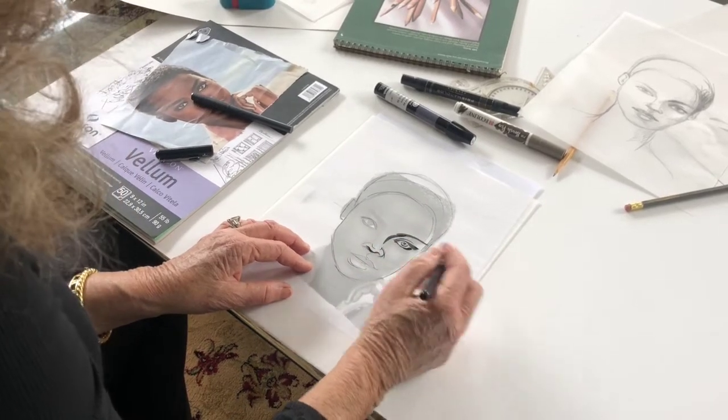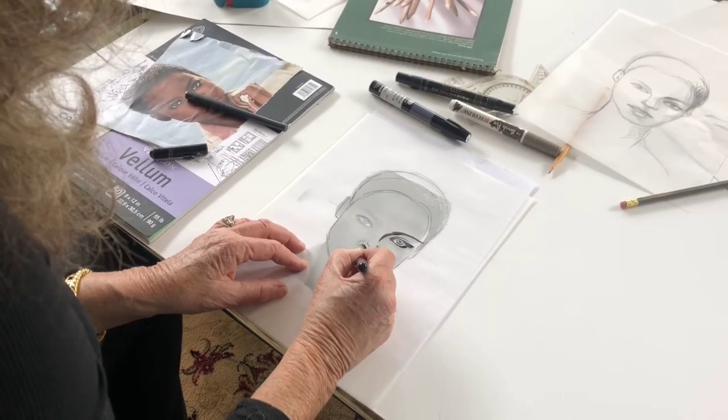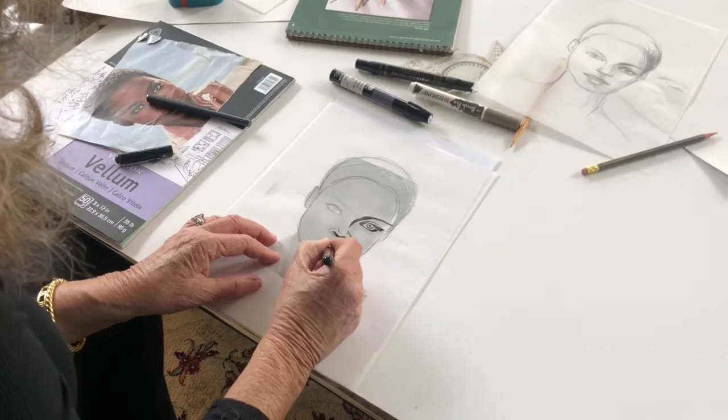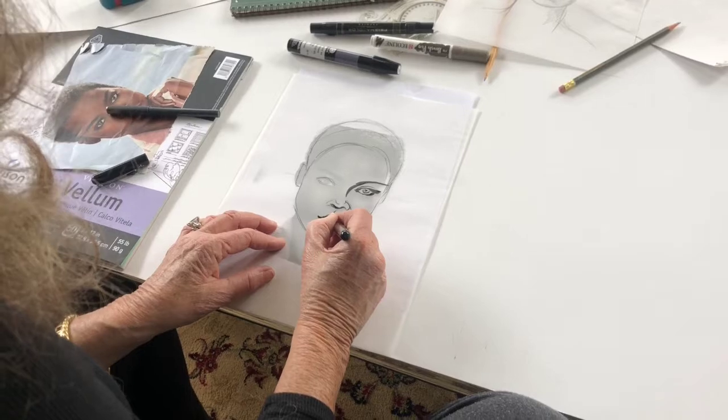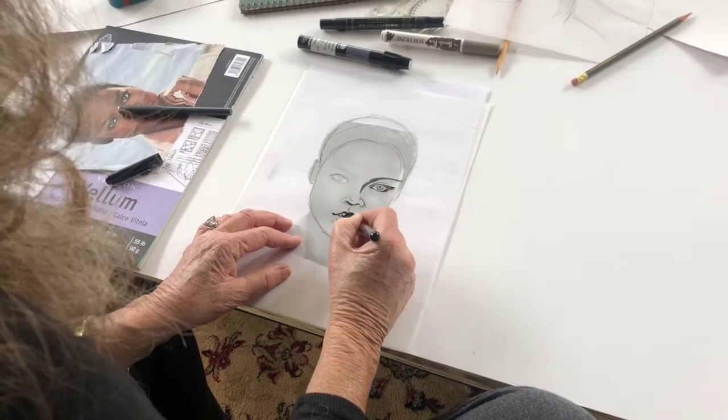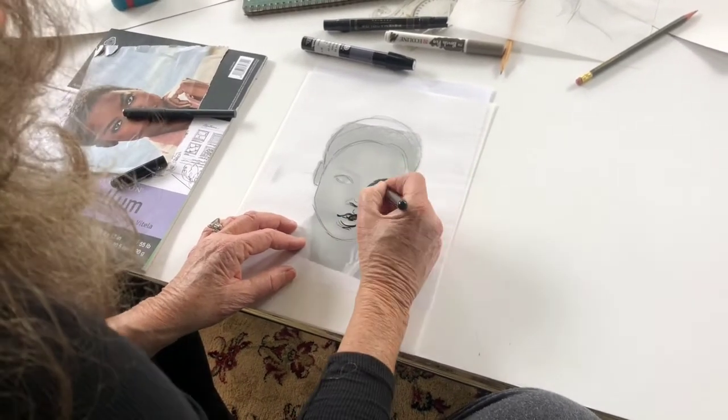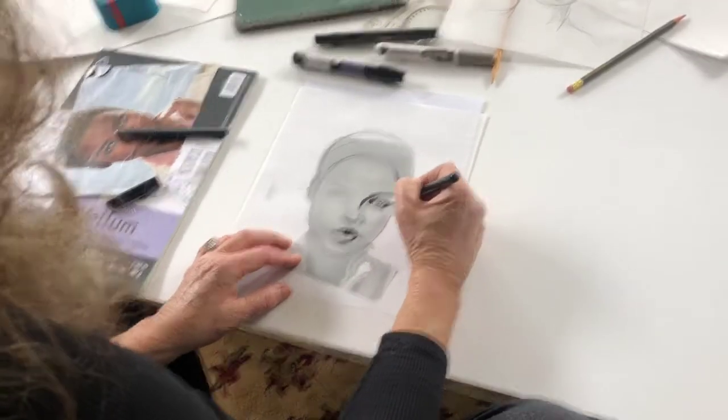A little bit of the upper eyelid, the lips. And just with a few strokes of a brush, you can create a very nice, loose fashion illustration.